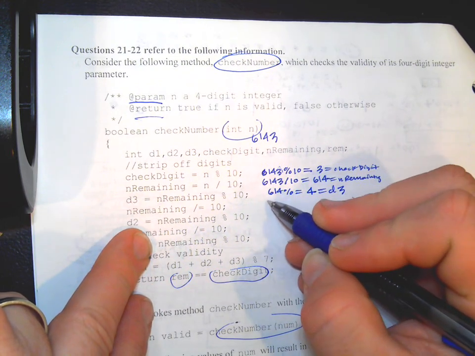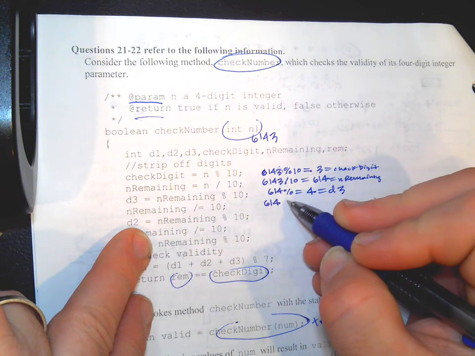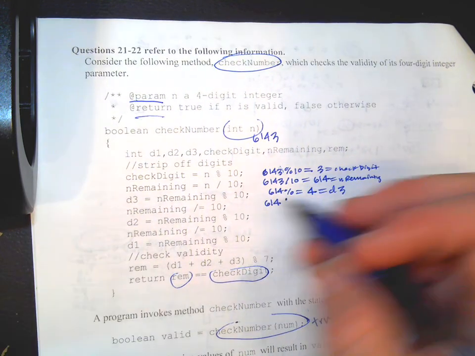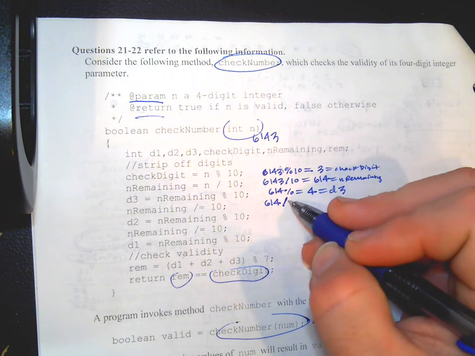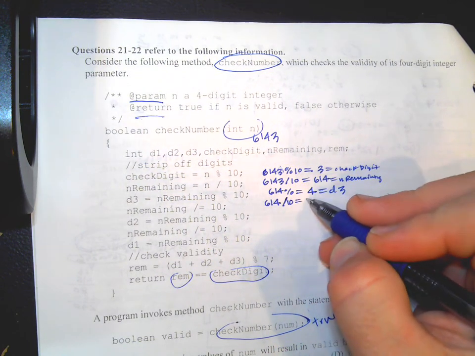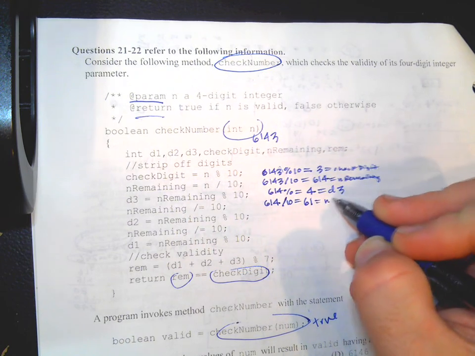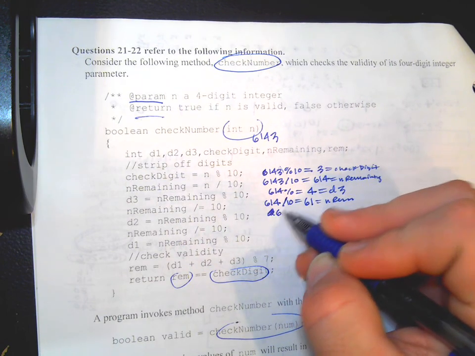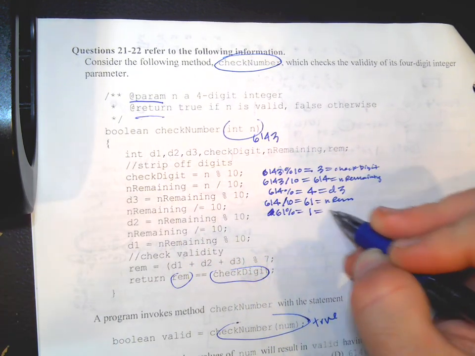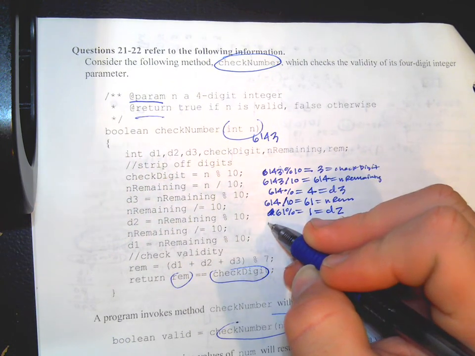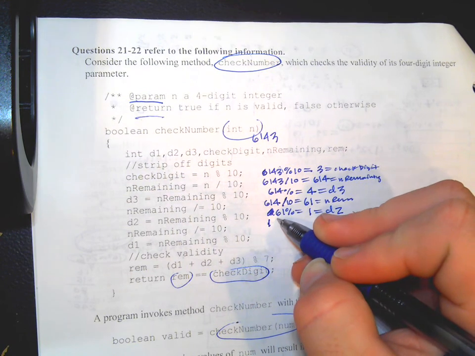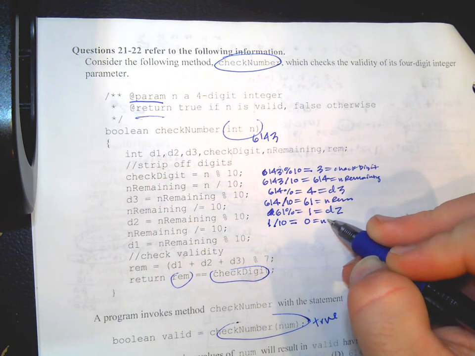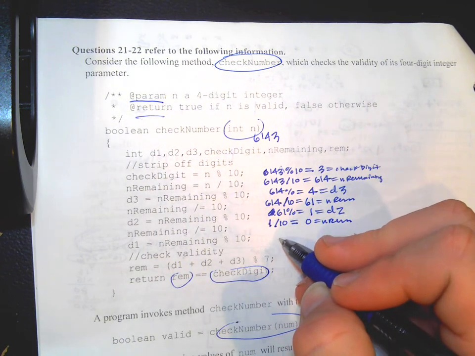And then inRemaining is 614 divided by 10, so it's 61 now. Then D2 is inRemaining, 61 modulus 10, which gives you a 1. And then inRemaining equals itself divided by 10, which gives you 6.